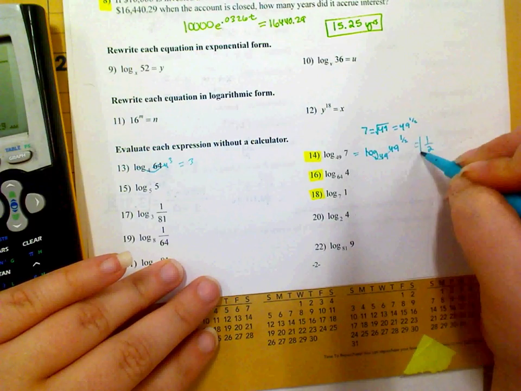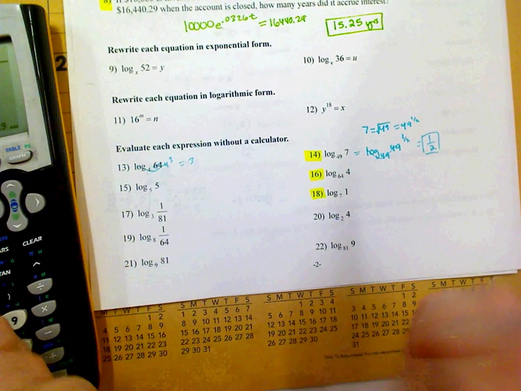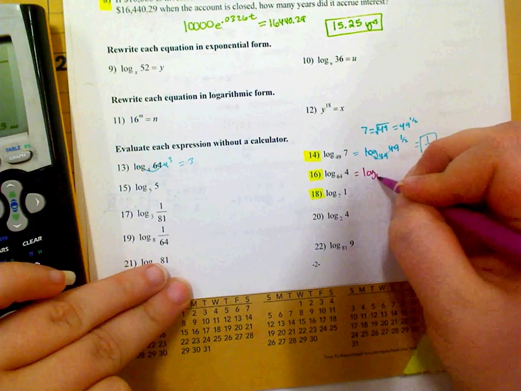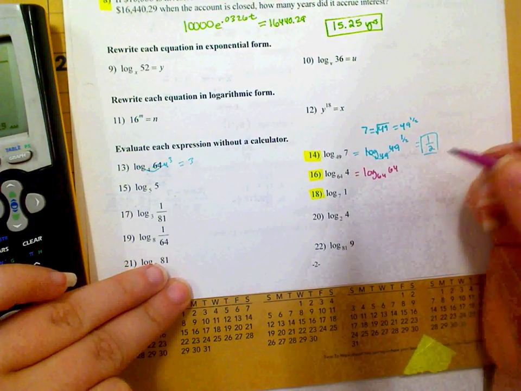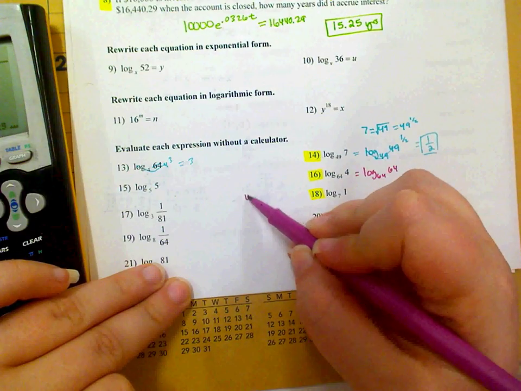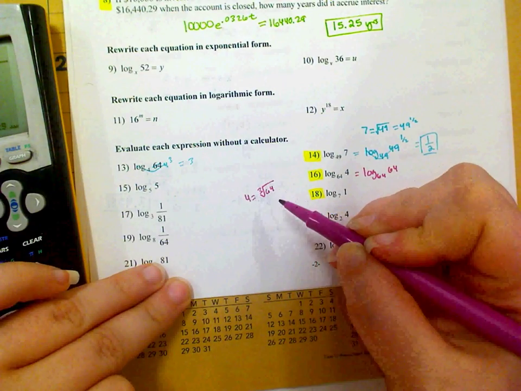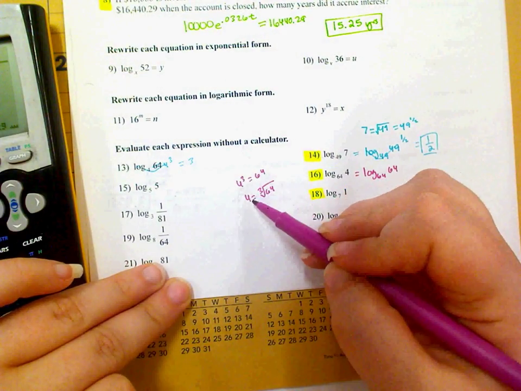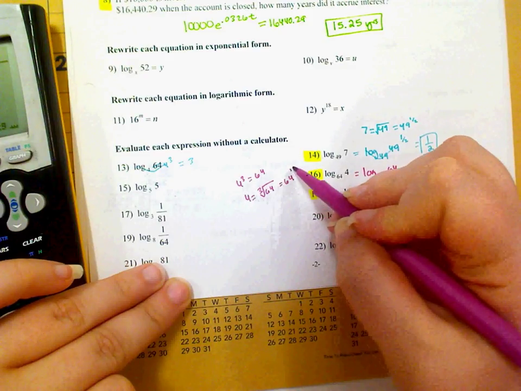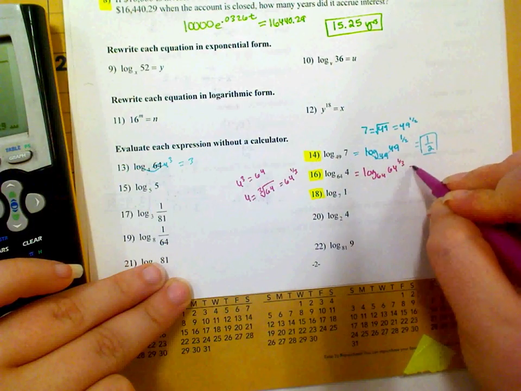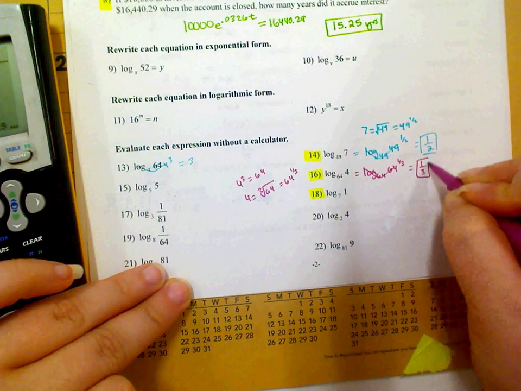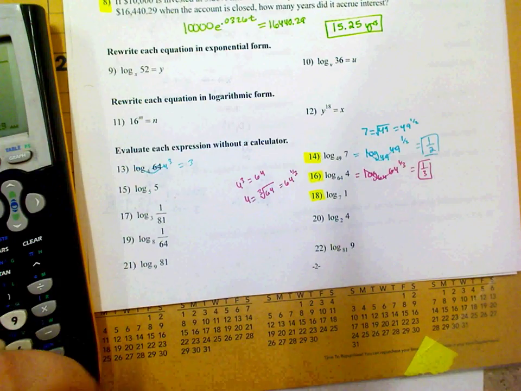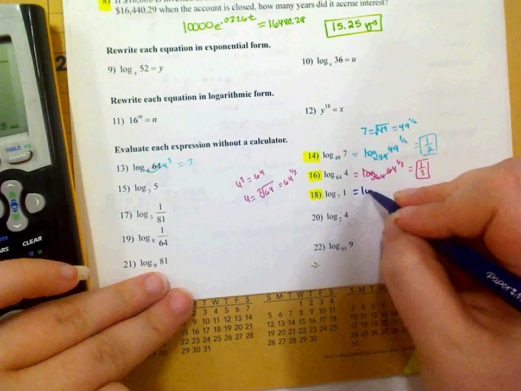Okay? So log base 64 of 4 is log base 64 of 64 to some power. Well, 4 is the cube root of 64, because 4 cubed equals 64. So using the power chart, 4 is the cube root of 64, which means it's 64 to the 1/3 power. So the answer is 1/3. And then this last one, on your power chart, you'll notice that 1 is 7 to the 0 power. So the answer is 0.